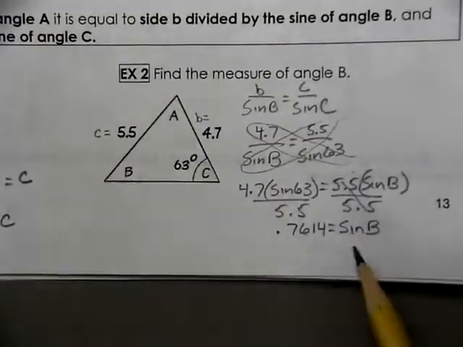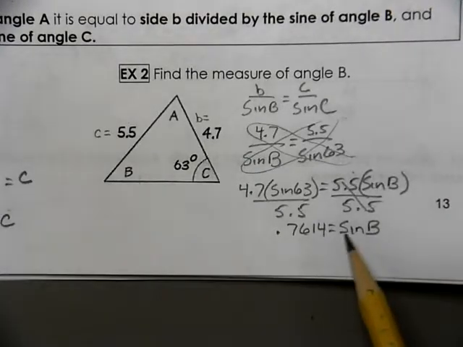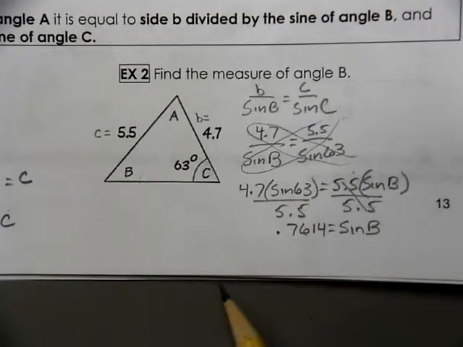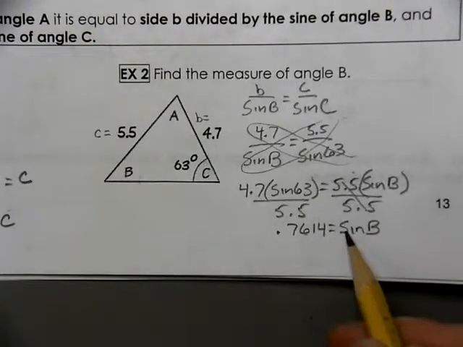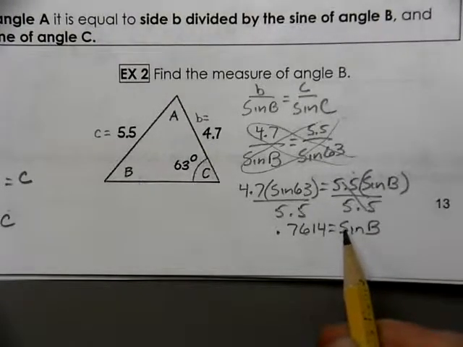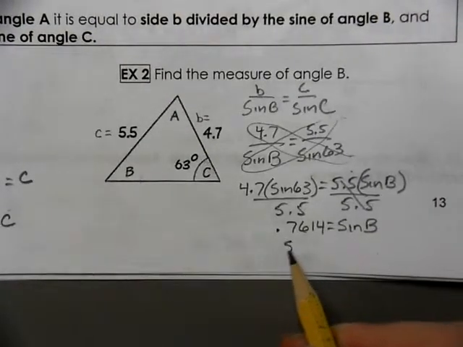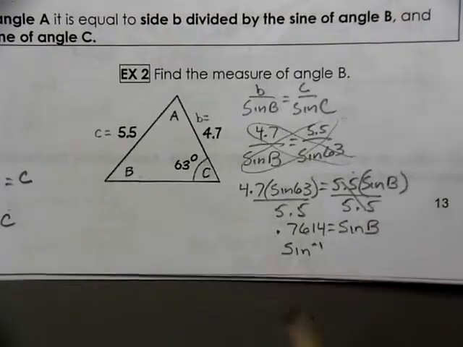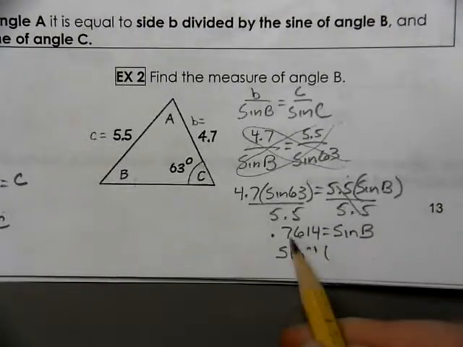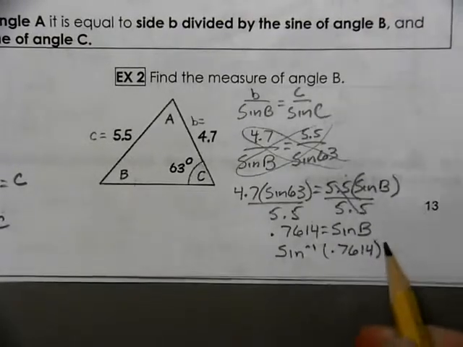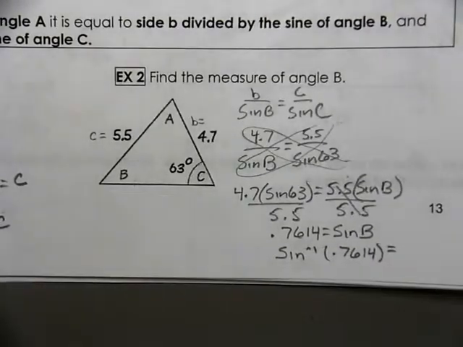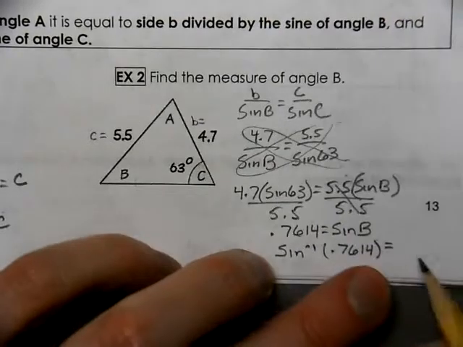That is the sine of B. We're going to solve for angle B. To get the B by itself, we're going to move the sine. You can't really divide by sine, but in mathematics, to solve for the angle, we're going to do sine inverse of 0.7614. And that's going to be the measurement of angle B.